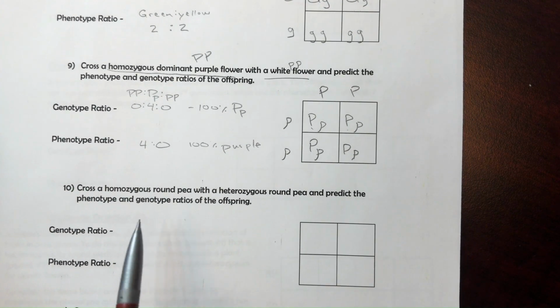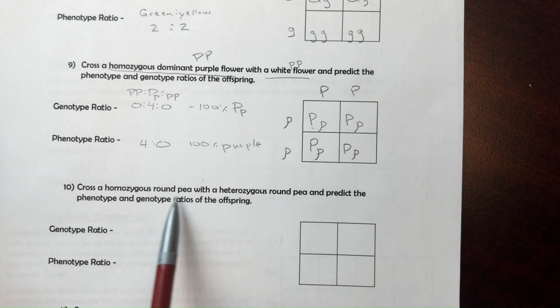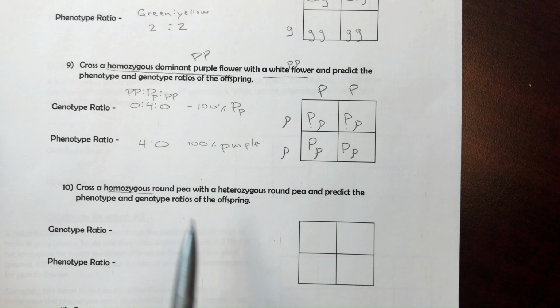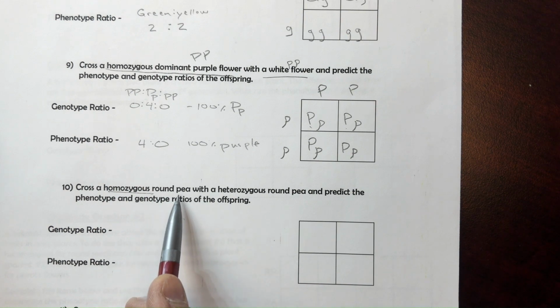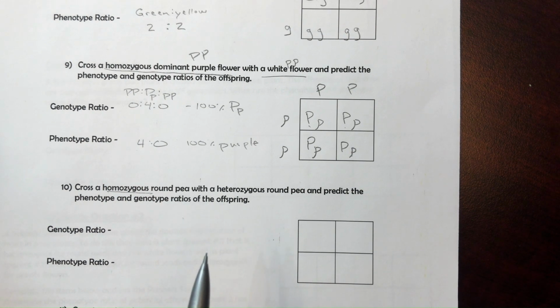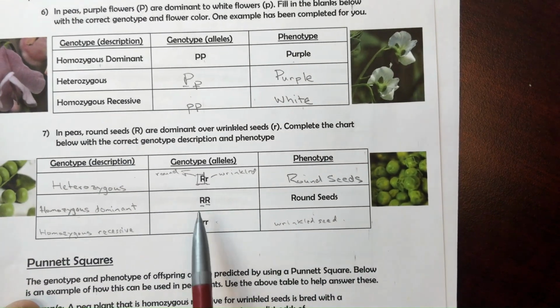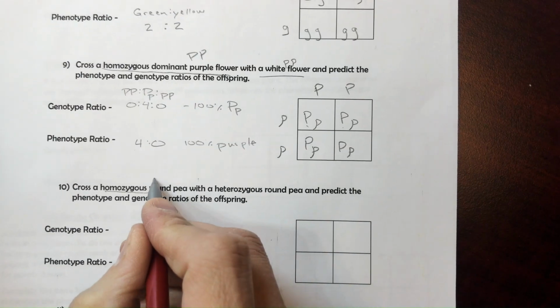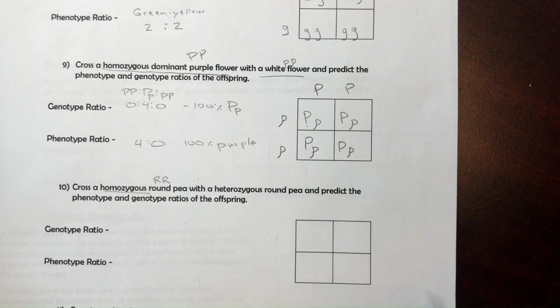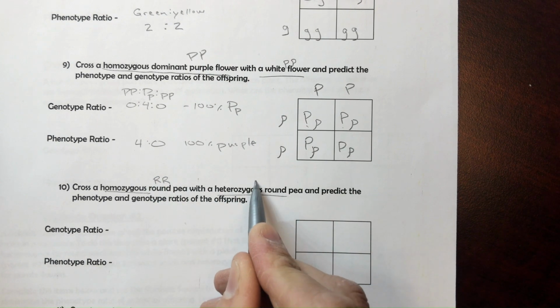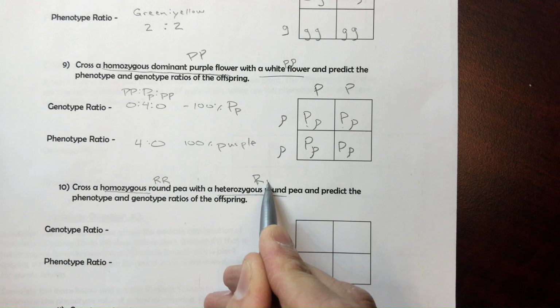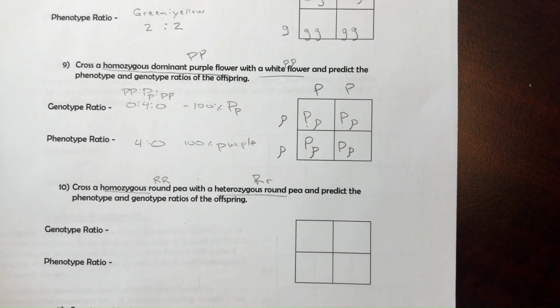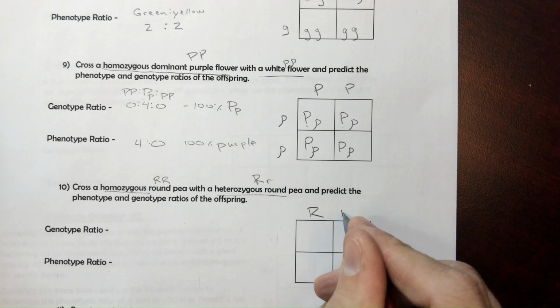All right, moving on to number 10, a homozygous round pea. So homozygous means the same, and round, okay? If you remember, again, going back here, round is dominant, so it's capital, it's uppercase, that's going to be an individual like this, with a heterozygous round pea, so that's going to be this, and predict the ratios again.